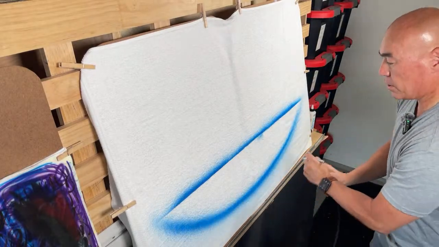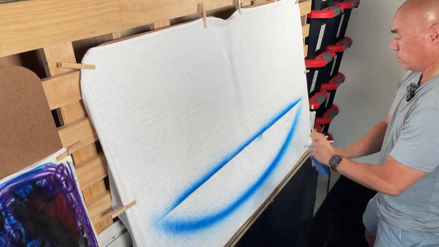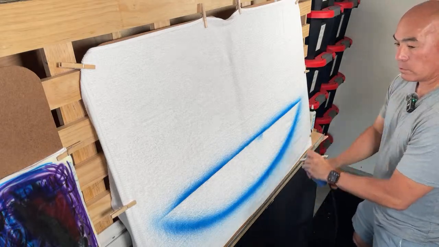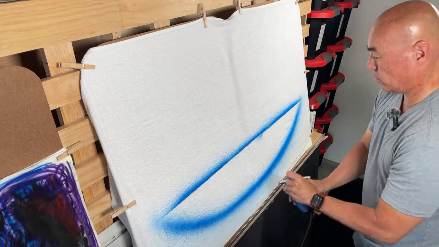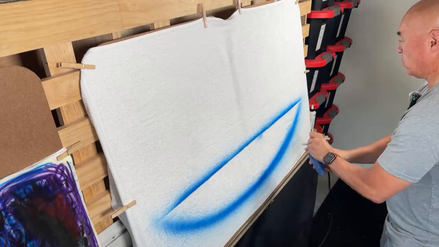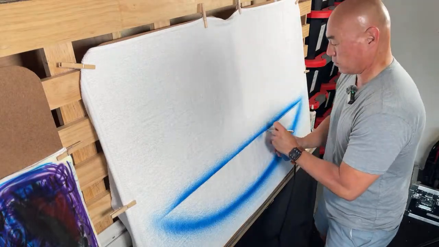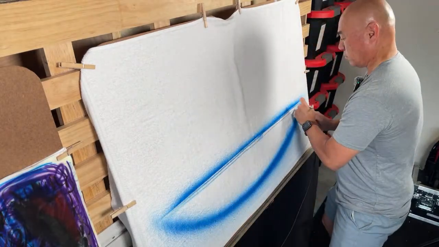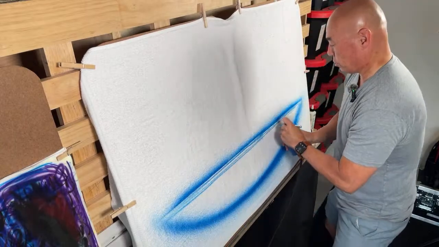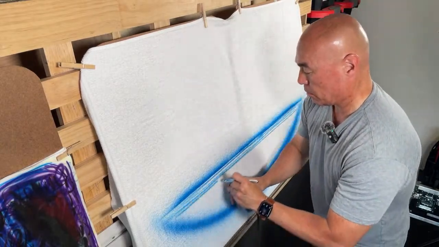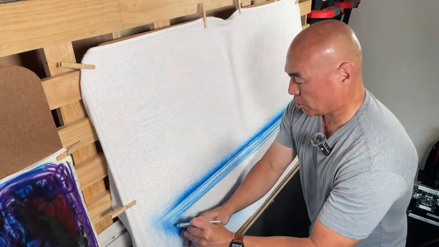It's really basic stuff. And we're going to run some lines. I'm just going to go straight across with it. Real simple to do. You can literally just go back and forth.